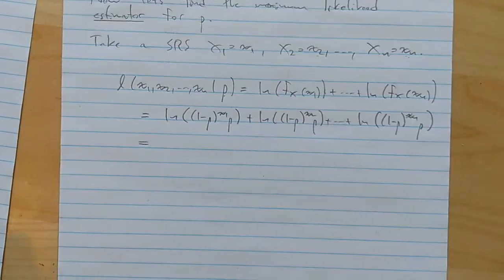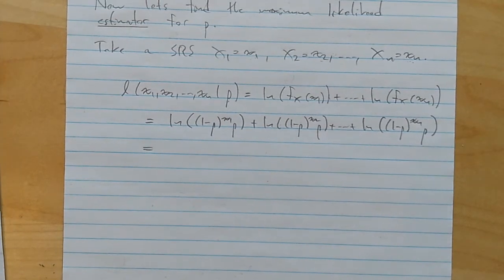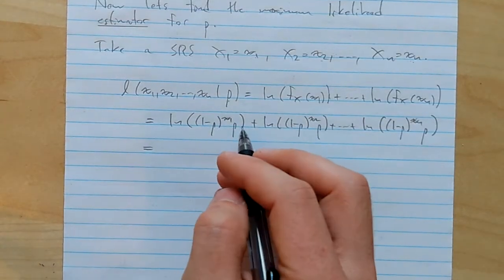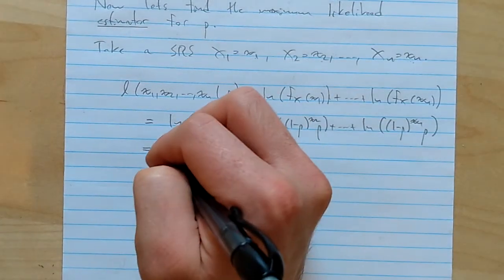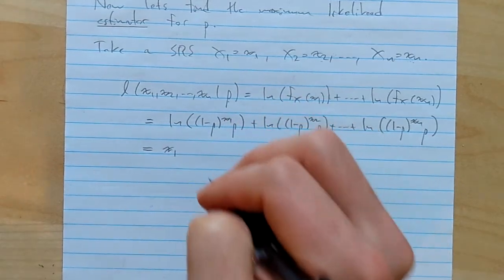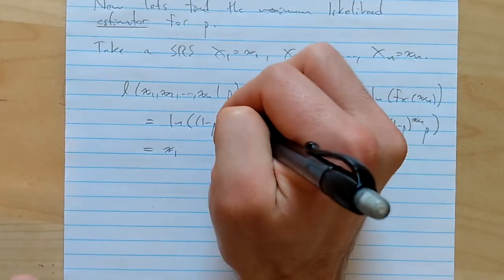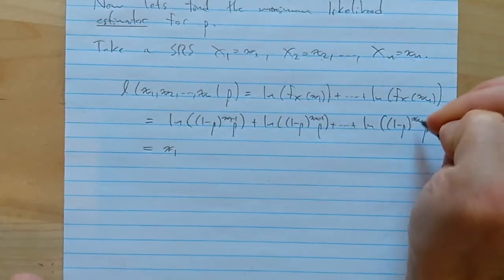And you'll see from now on it looks really just like what we've done. Instead of the 2, 5, and 4, we'll have x1, x2, and xn. But the same thing will happen. We'll break this up using logarithm laws into x1. Oh, sorry, I forgot the minus ones. So each of these has a minus one. Apologies for that.